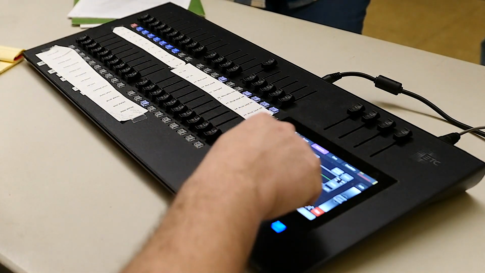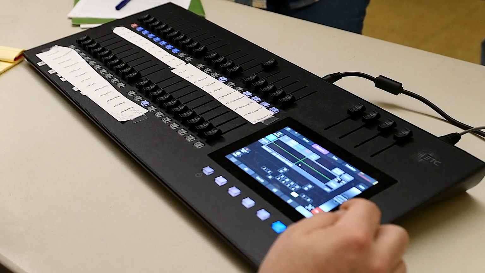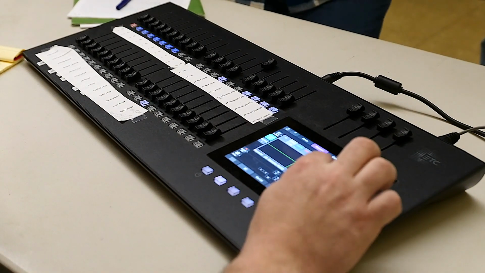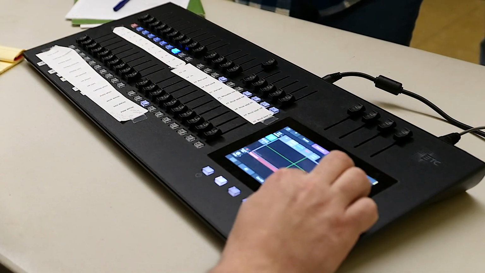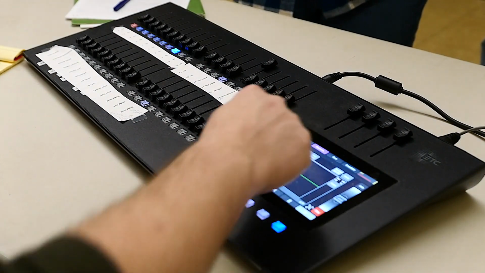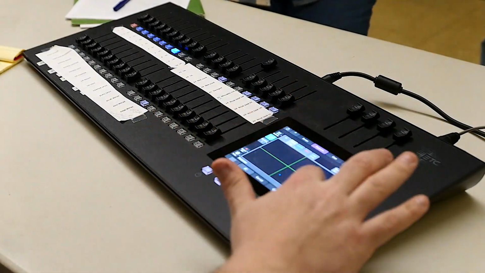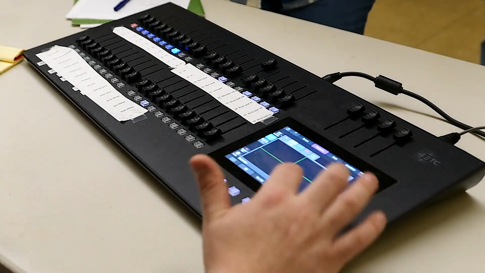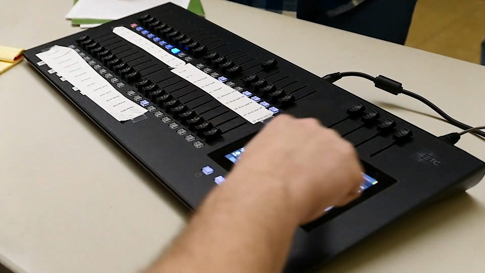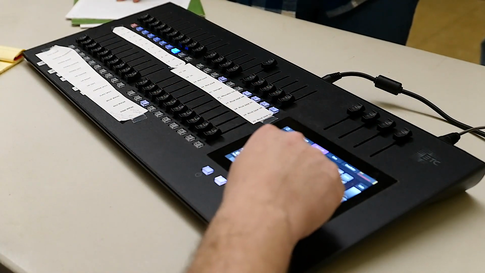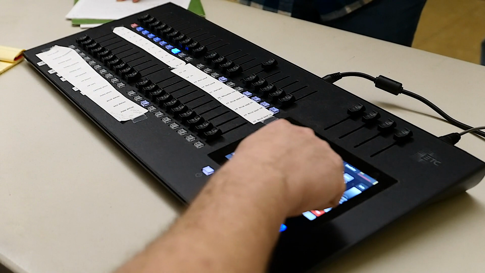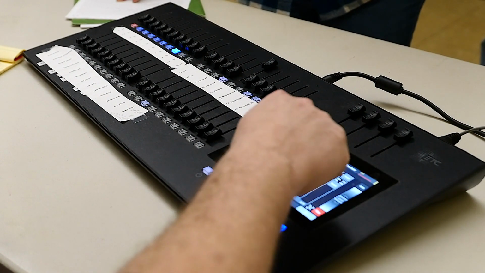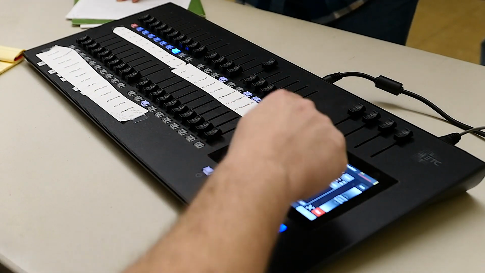And just like color, we have more than one way to think about position. Right now, it is showing me a little grid. So it's showing me a grid, and that is just a visual representation of pan and tilt. And just like I could drag my finger for color, that light's going to spin around as I do this. I can just point to somewhere else on this grid, and it's going to move. Okay. Wow.